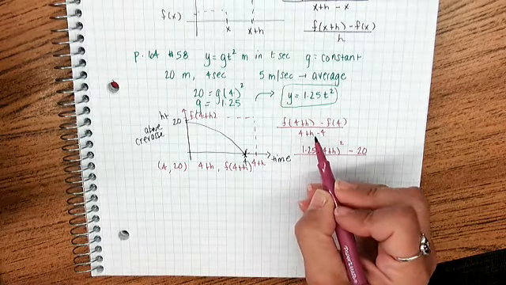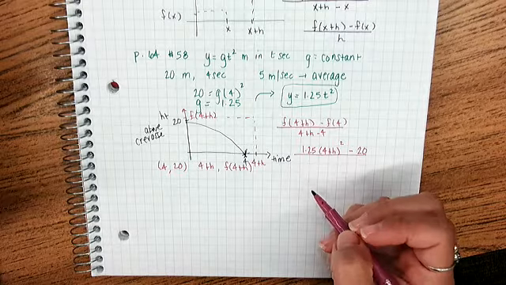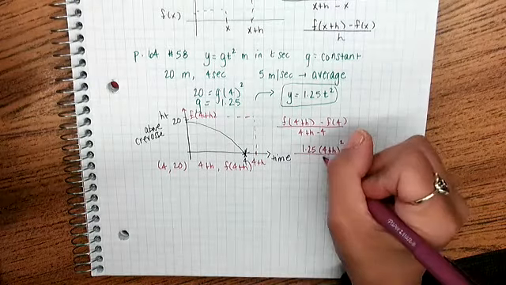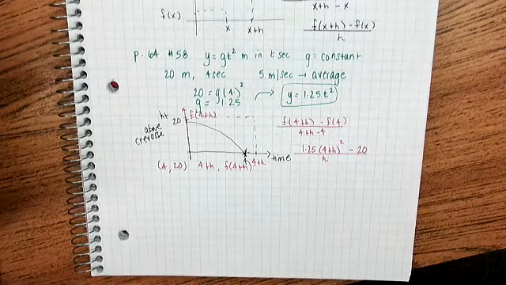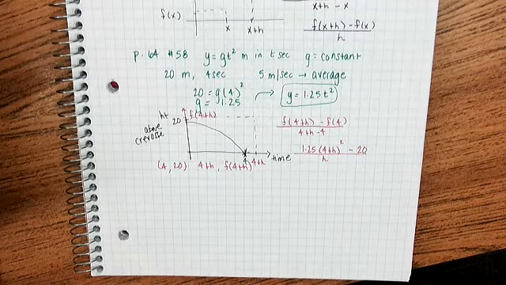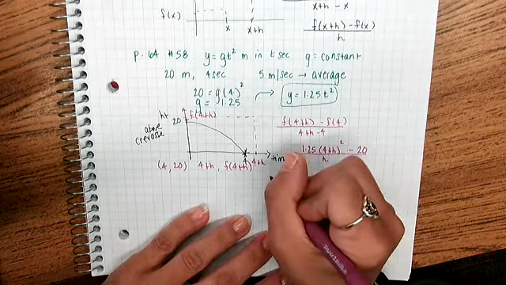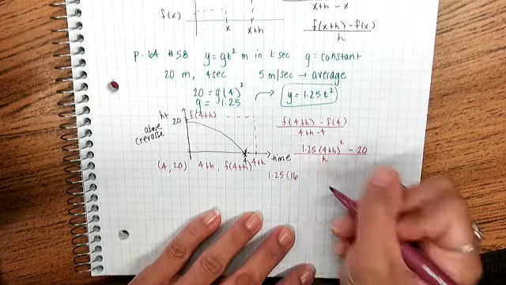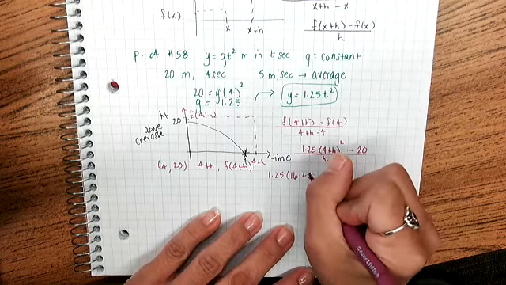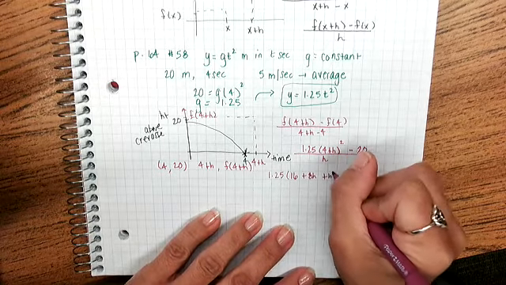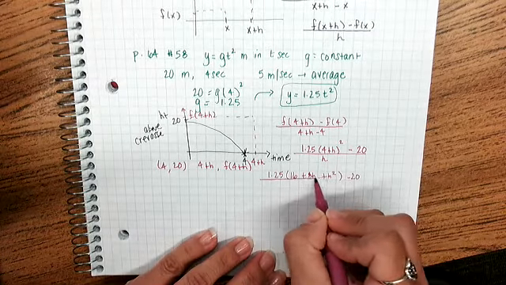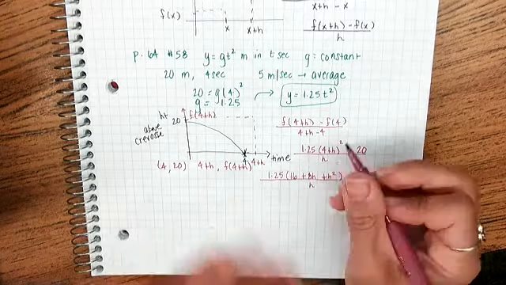Four minus 4 is 0, so we're left with h in the denominator. All right, let's multiply this all out. So this is going to be 1.25 times 16 plus 8h plus h squared, minus 20, all over h.